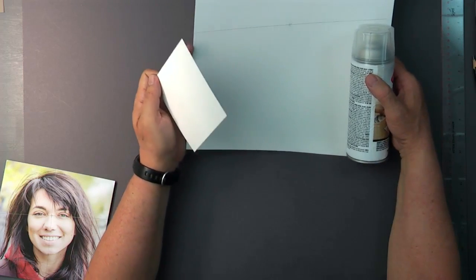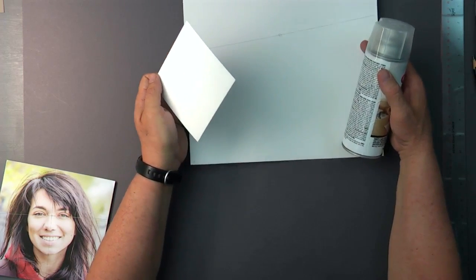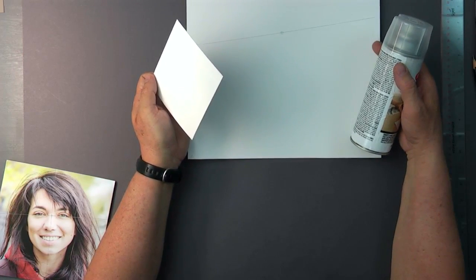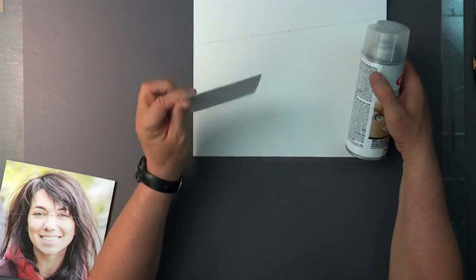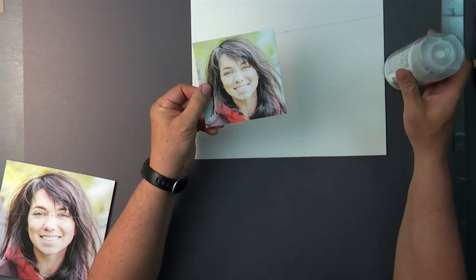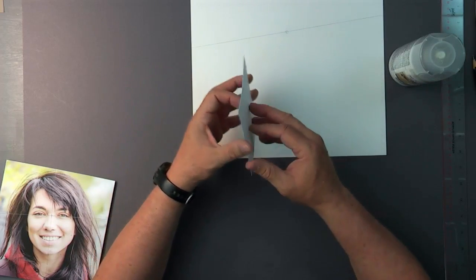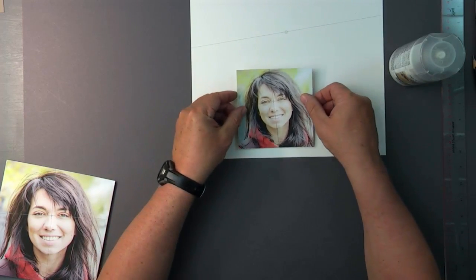This is a 100 weight, 300 pound Strathmore Bristol vellum, and if I have a scrap piece of paper, well then I'll print this out, remembering to keep it very square. I'll spray the paper I'm going to mount it on and spray the back of this and carefully place it down.